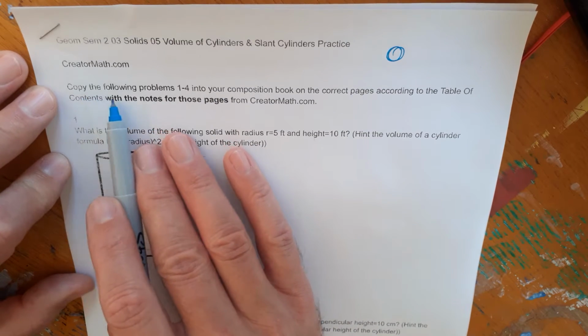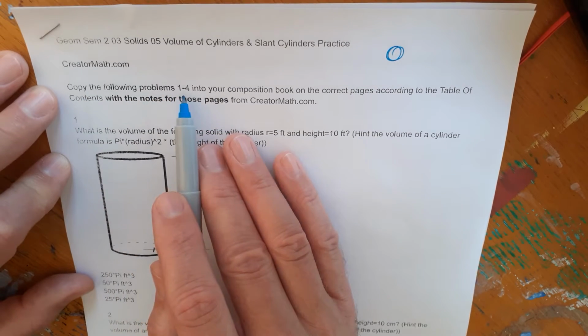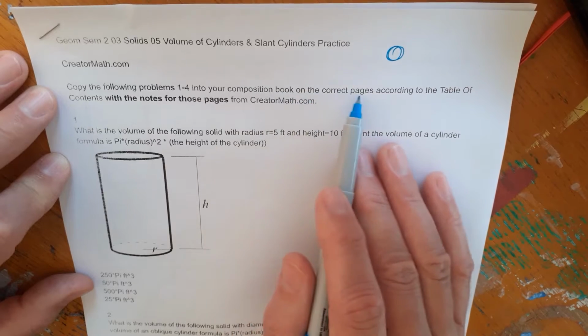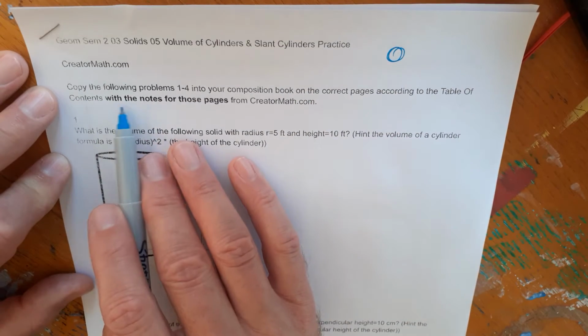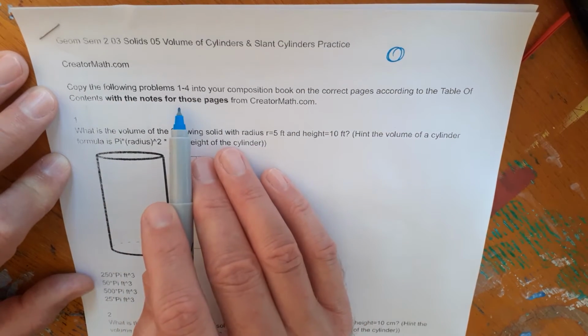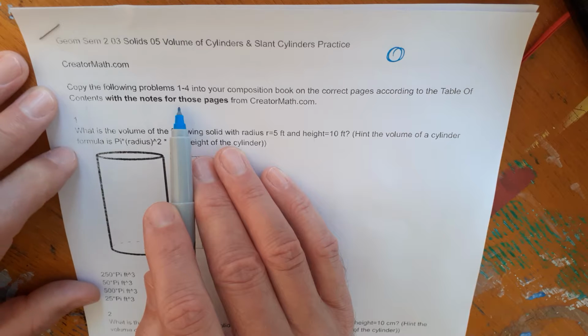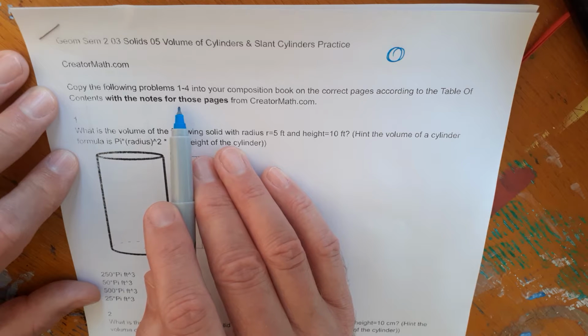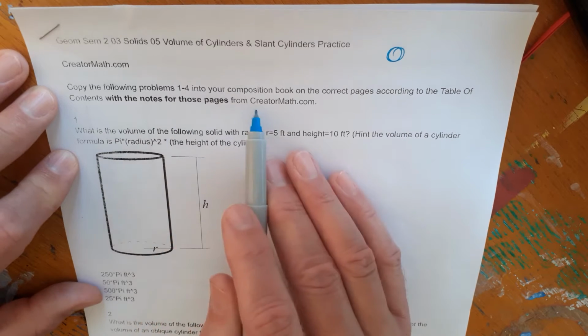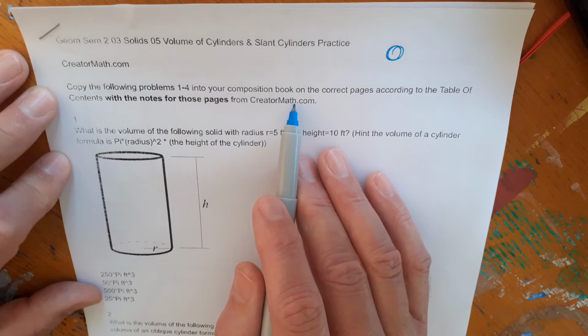The instructions are: copy the following problems 1 through 4 into your composition book on the correct pages according to the table of contents with the notes for those pages. Do not forget the notes, you guys. That's on a separate document here. It's a photo, either of the board or my notes, and you copy those into the correct pages in the composition book. And again, it's on creatormath.com under the Geometry tab.